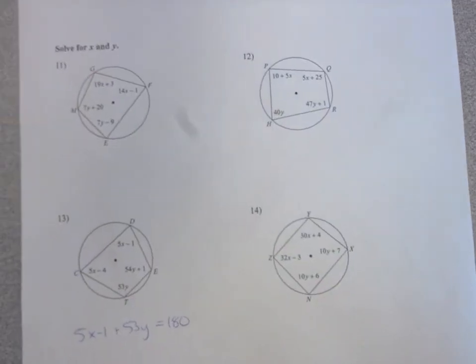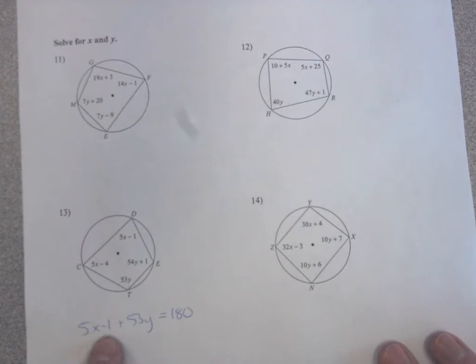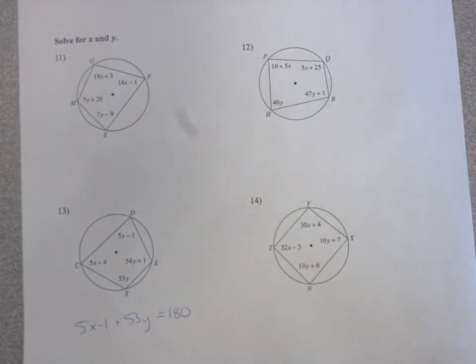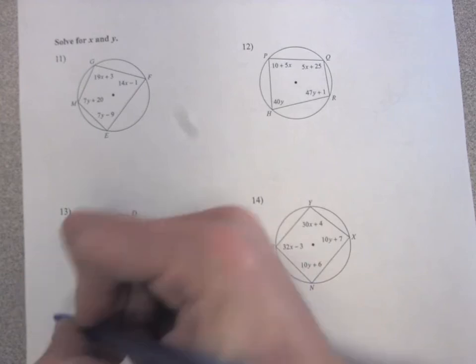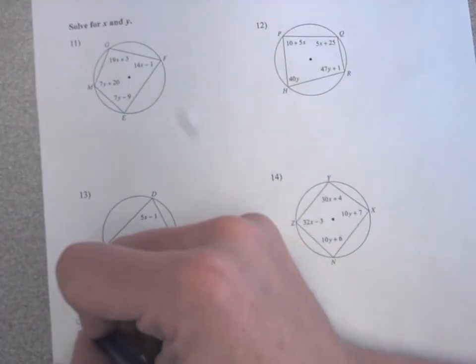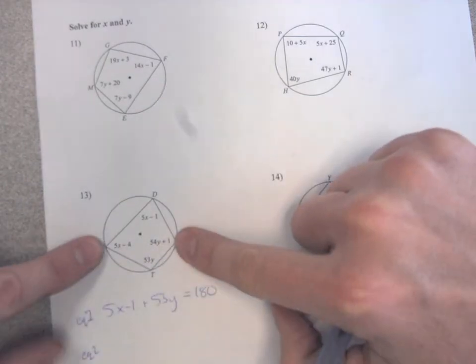Okay? Now, that by itself doesn't really help me out a whole lot because I have an x and a y in the equation, which means I can't isolate one of the variables and have it be equal to a number. I can't really solve for x or for y and have it be x equals number, y equals number, because there's 2 variables. What I can do is I can write a second equation. Okay, so there's equation 1, I'm going to call this. And equation 2 is going to be using the other 2 angles.